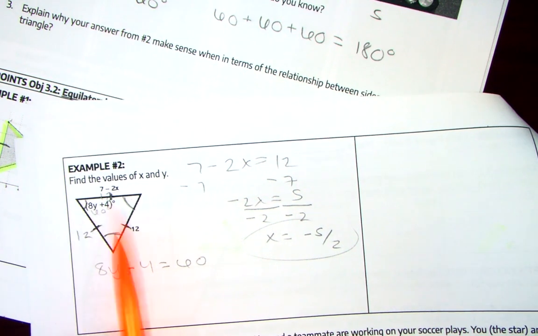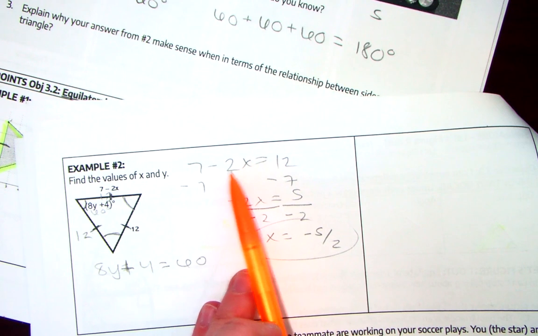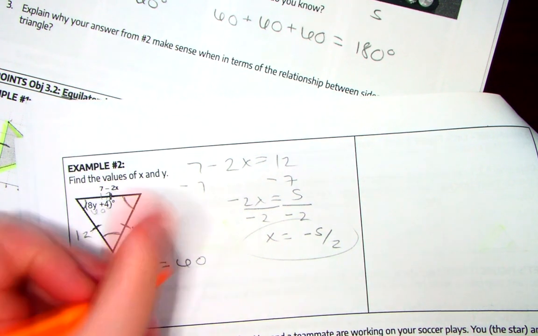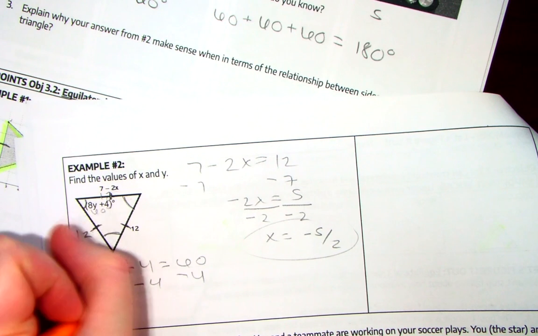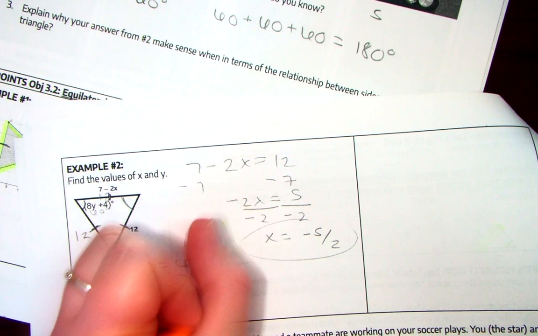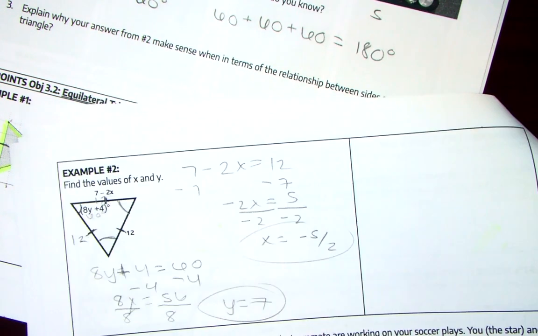Notice the three angles add up to 180, not the three sides. So I'm not allowed to say 7 minus 2x three times equals 180. But anyway, back to this. It's just shorter to say 8y plus 4 equals 60. So I'll solve this equation. Get y equals 7.